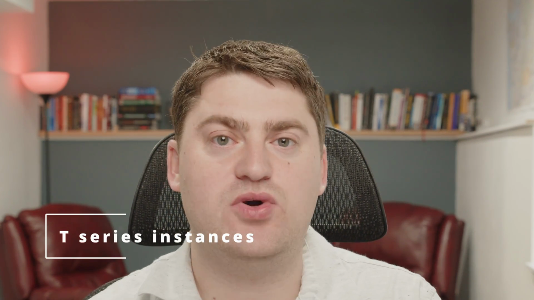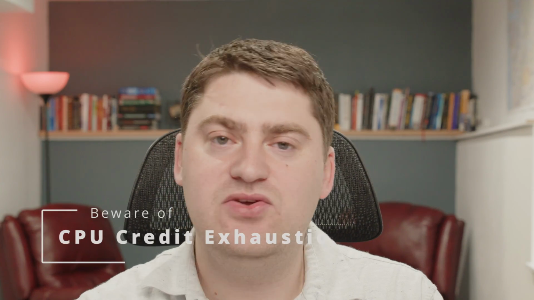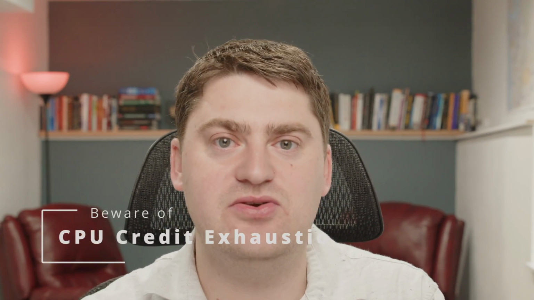The T series supports burstable workloads. You should keep in mind that this is for workloads where you would want to target 25 to 50% CPU utilization on average. While you can burst to 100% CPU, keep in mind you're running into dangerous territory. What I mean by that is if your workload exceeds 50% on average for an extended period of time, you'll be draining down what are called CPU credits.